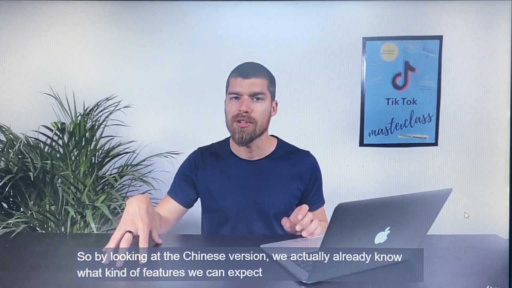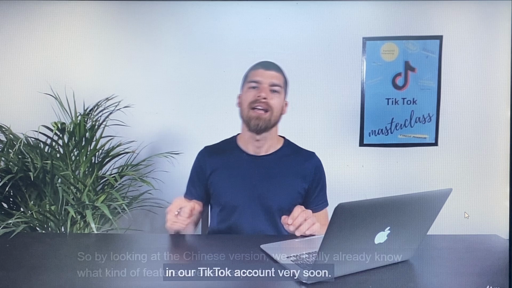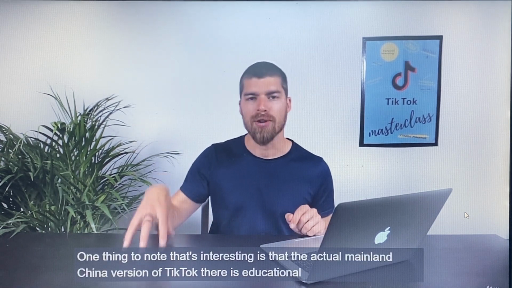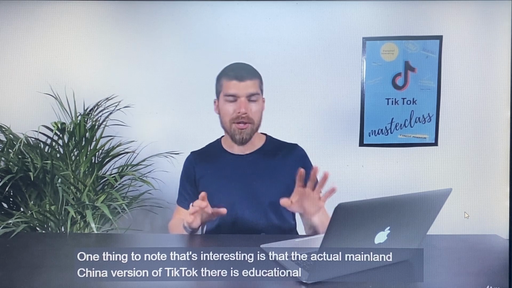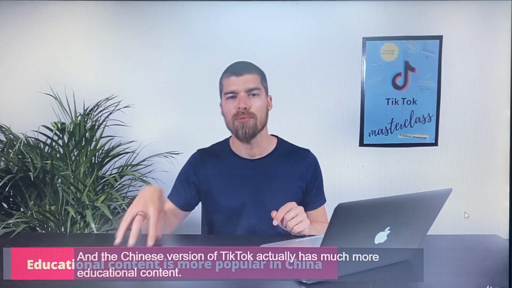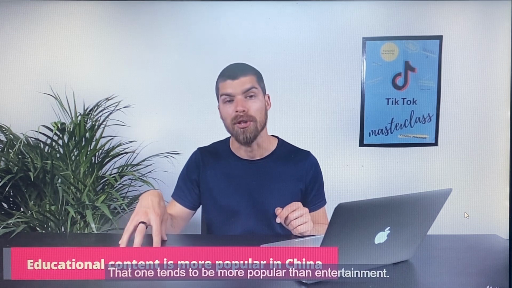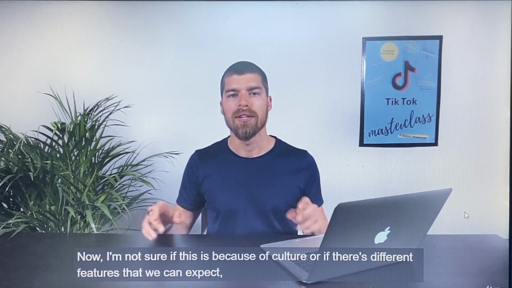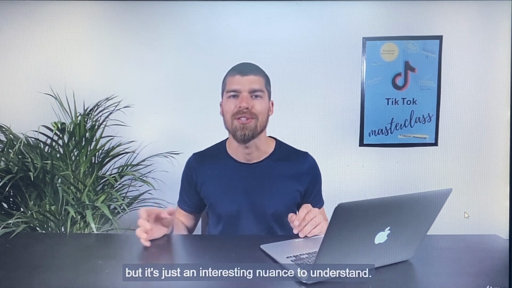So by looking at the Chinese version, we actually already know what kind of feature we can expect in our TikTok account very soon. One thing to note that's interesting is that in the actual mainland China version of TikTok, there's educational content and entertainment content. And the Chinese version of TikTok actually has much more educational content. That one tends to be more popular than entertainment. Now, I'm not sure if this is because of culture or if there's different features that we can expect, but it's just an interesting nuance to understand.